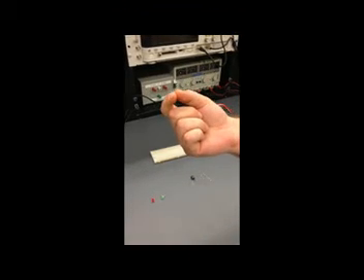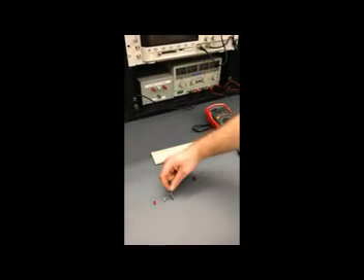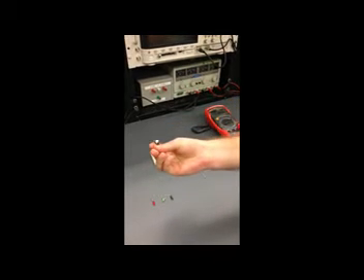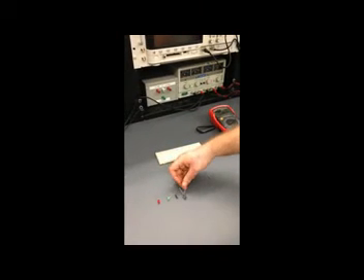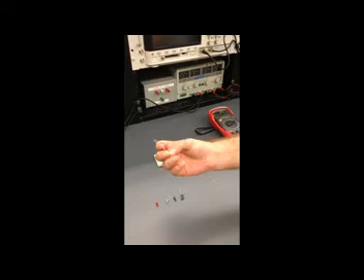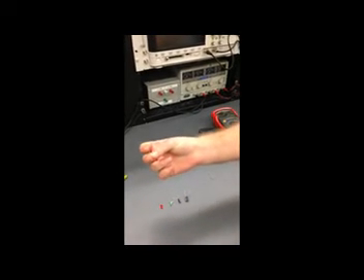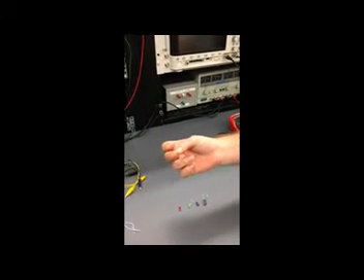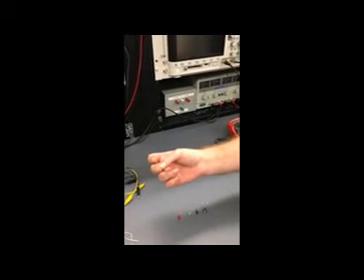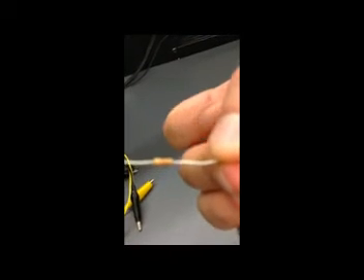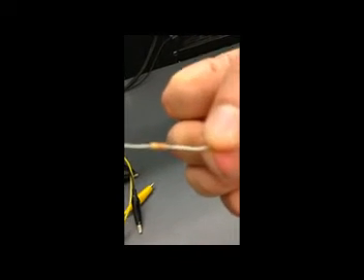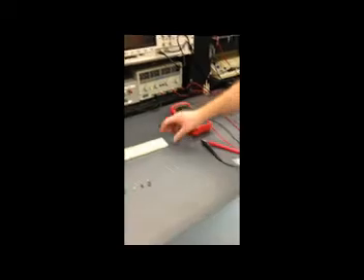a 47 microfarad capacitor, a 100 microfarad capacitor, two 1000 ohm resistors, also known as 1 kilo ohm. Just a quick reminder about that: the color coding on the resistor should be brown, black, red. Okay. Going on, we have the breadboard. To the left of it, we have two alligator clips.